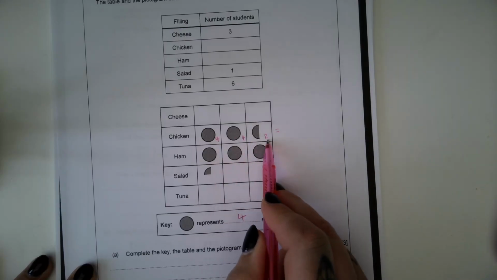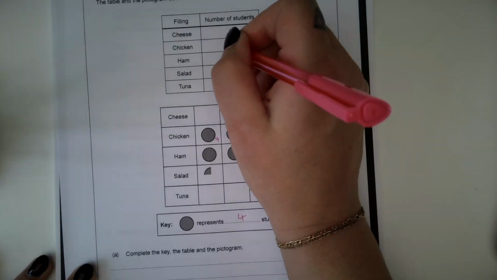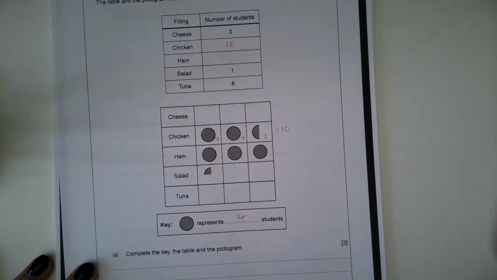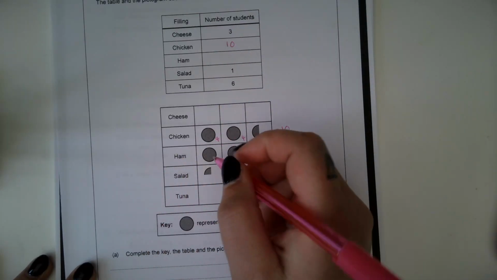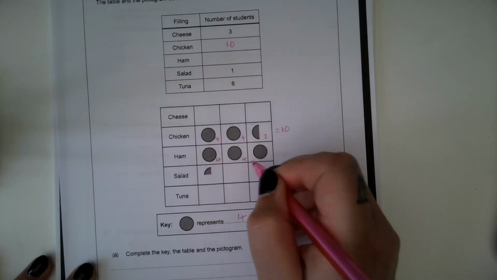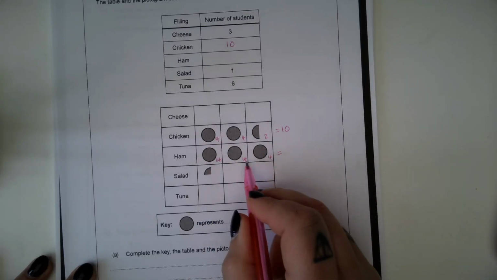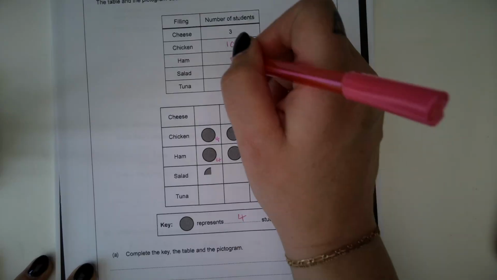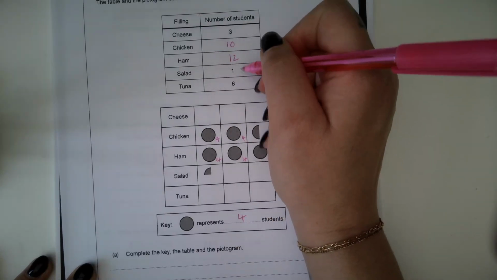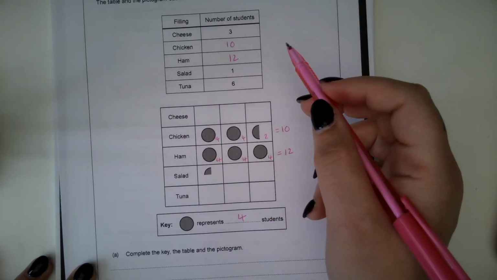4 plus 4 is 8, plus 2 is 10. So I'm going to put 10 chicken in the frequency table. I'm going to do the same for ham. So each full circle is worth 4. So that's 4, 8, 12. So I'm going to put 12 in the frequency table for ham. So that's the frequency table complete.